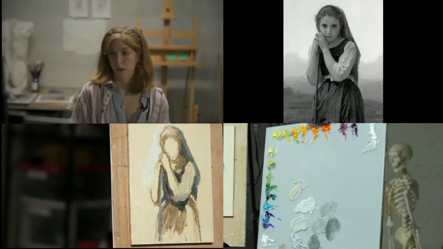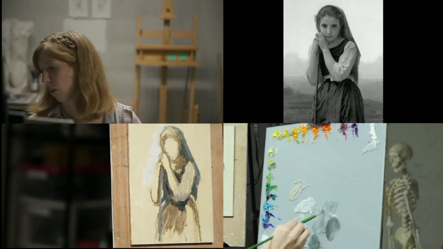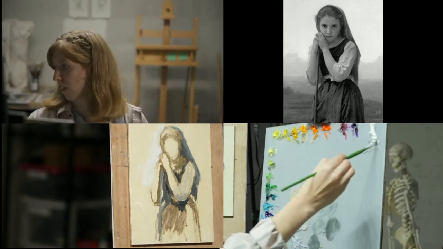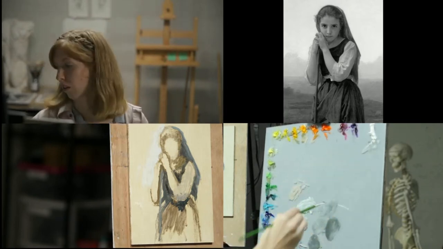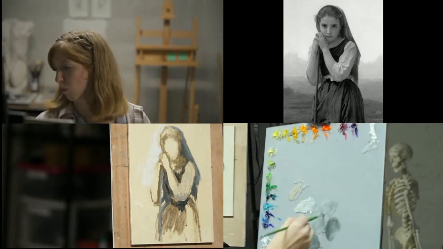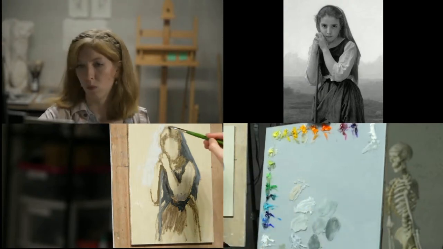One of the things I love about this painting is that it has such pretty broken color in it. So I'm going to make sure that I'm pushing almost these pearly relationships happening between the clouds and the sky.